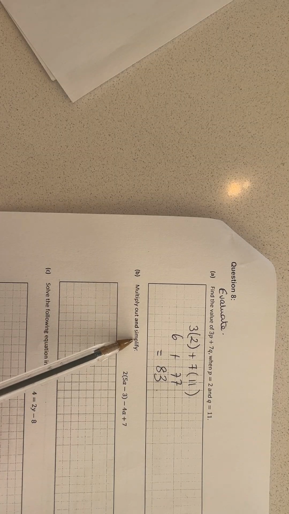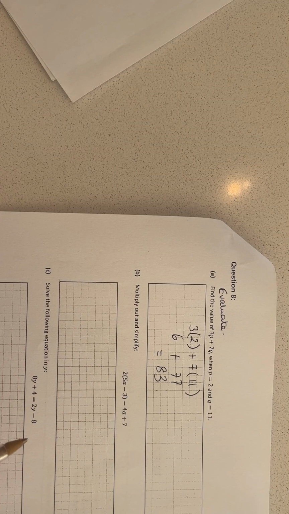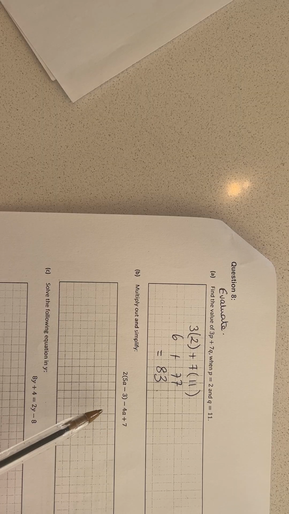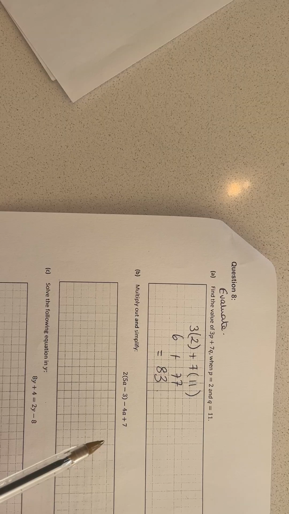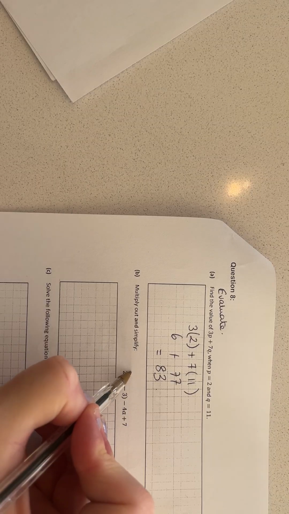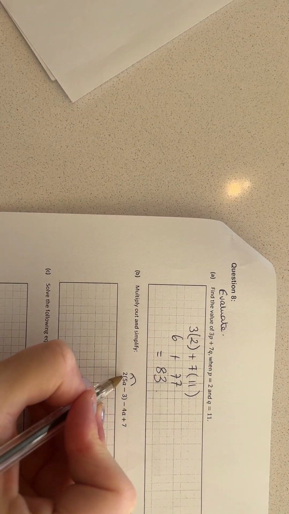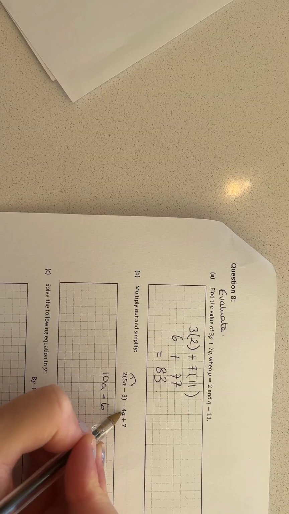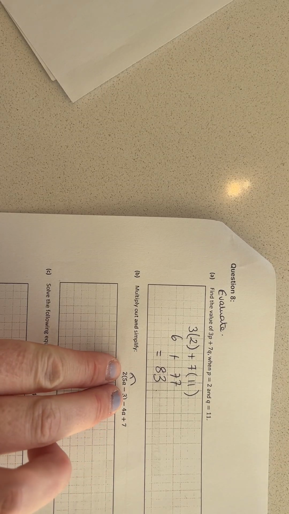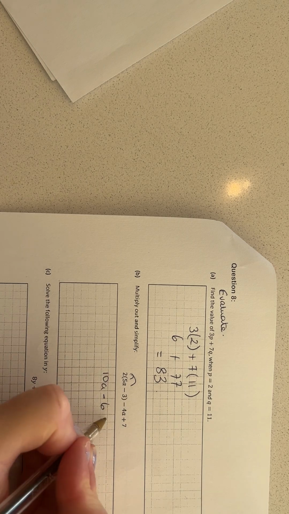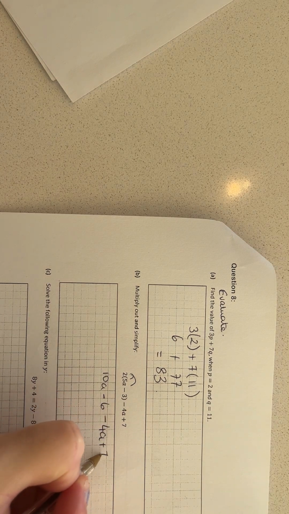So they want me to multiply out and simplify here. To simplify means just to write it in a simple way. Again, I'm hoping in algebra to find the missing number, but sometimes I just can't. The best I can do is write it as simply as I possibly can. So here I would end up with 10a minus 6, and then that's all that the 2 is being multiplied by. The bracket is closed now. So I've done my multiplication and I just write down the rest.